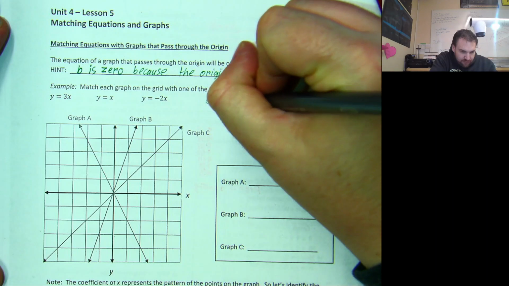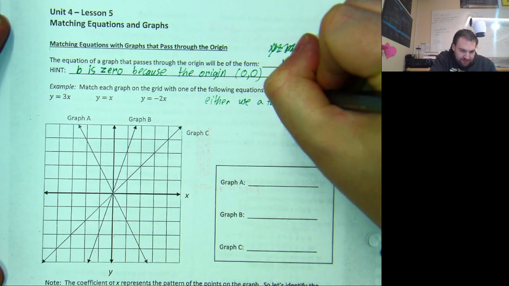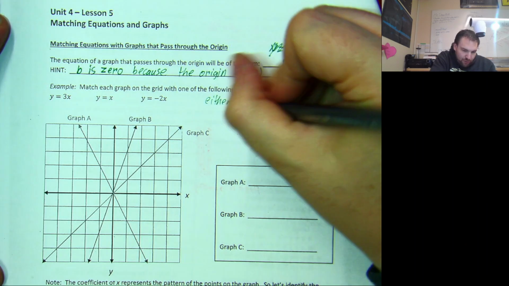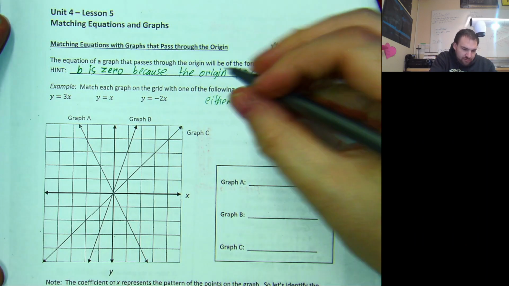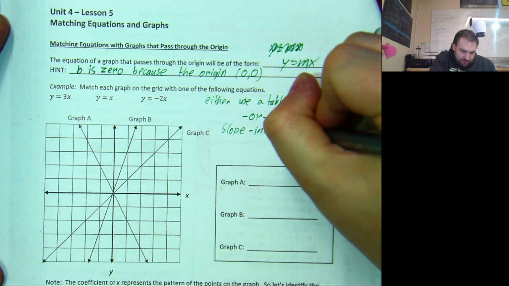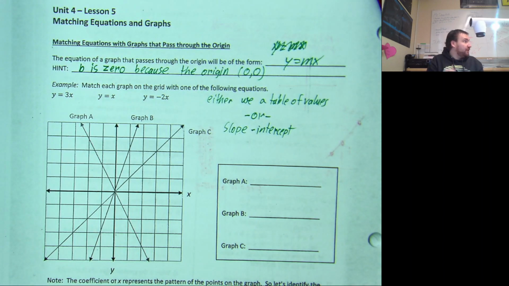Either use a table of values or slope-intercept. And I'll show you what both of these look like. Yes, Carolyn?